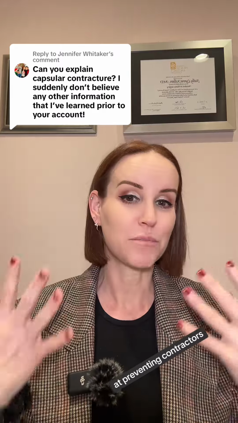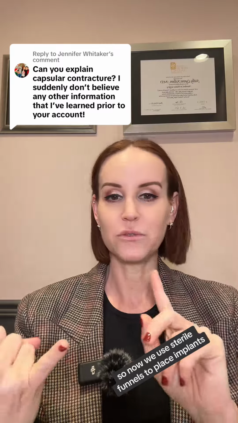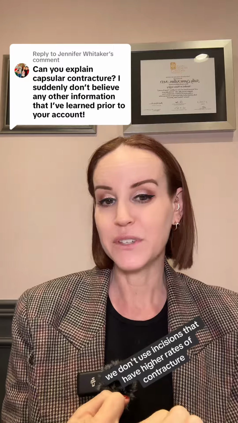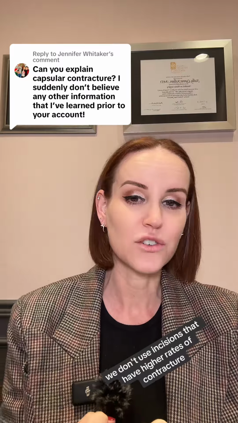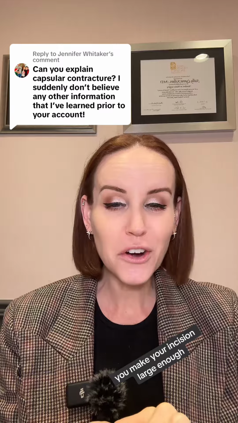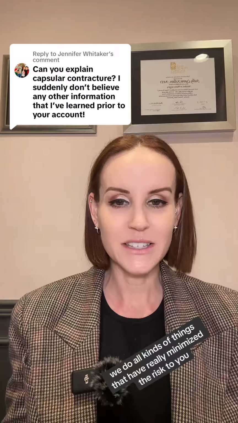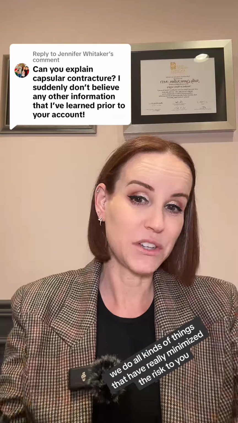So over the years, we've gotten better as plastic surgeons at preventing contractures. Now we use sterile funnels to place implants, special irrigants. We don't use incisions that have higher rates of contracture. You make your incision large enough so you don't hurt your implant or break it on the way in. We do all kinds of things that have really minimized the risk to you as a patient.